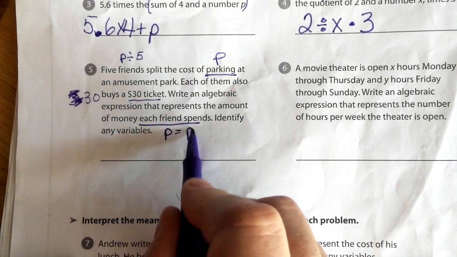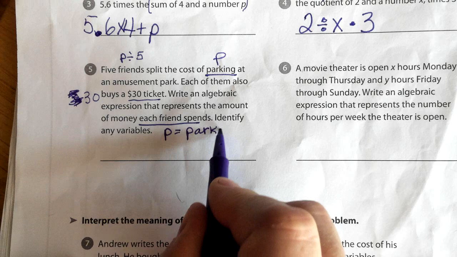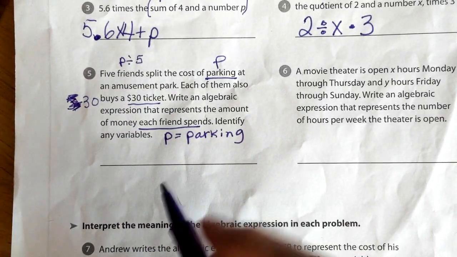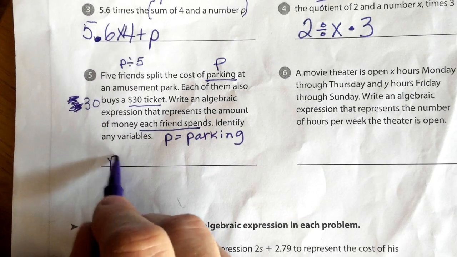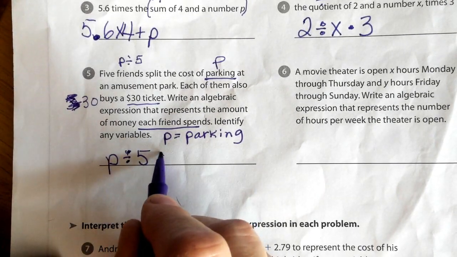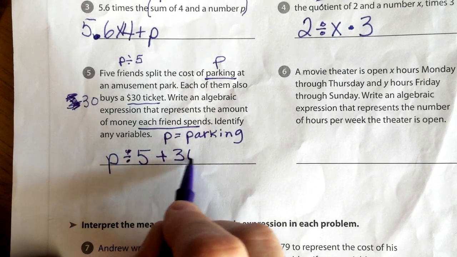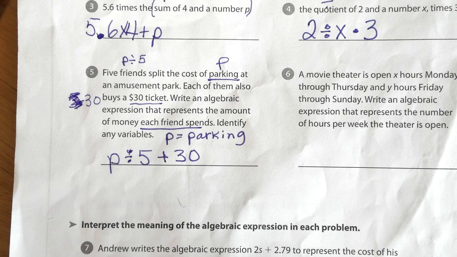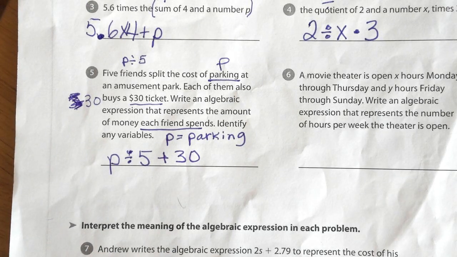P equals parking. So each of them is going to take the parking, divide by 5, and then they're also going to have to pay the $30 for their ticket. So that right there would be your equation for that. Or your expression, sorry, your expression.